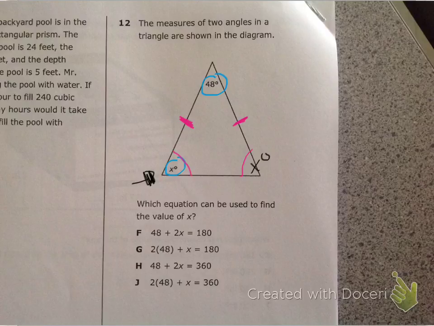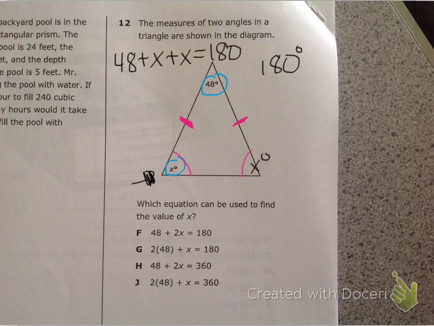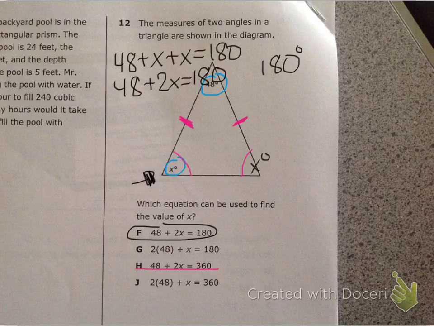And I know that for all triangles, no matter what they look like, if I add up their angles, I get a total of 180 degrees. So I know that 48 degrees plus x plus the other x should equal 180. Well, x plus x, that's 2 x's. So 48 plus 2x equals 180. I don't even have to solve it because it just says choose the equation. So it has to be it right here. Because these are adding up to 360. And G has 2 48s and just 1x, so that can't be it. So the answer is F.